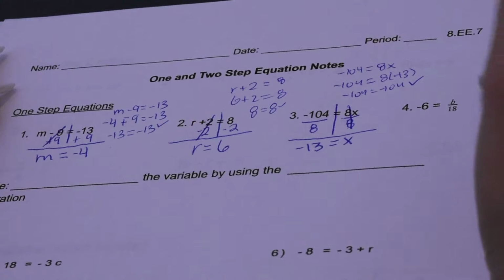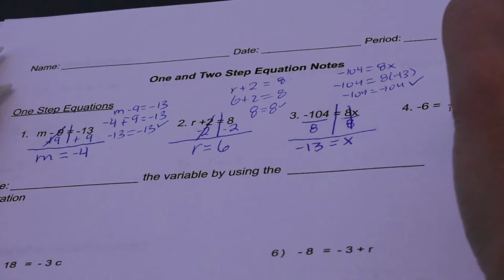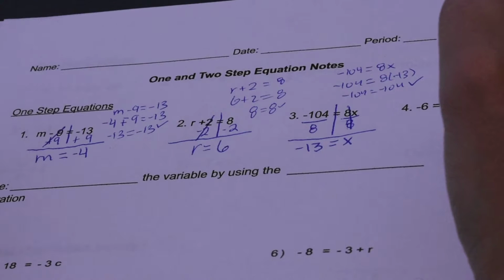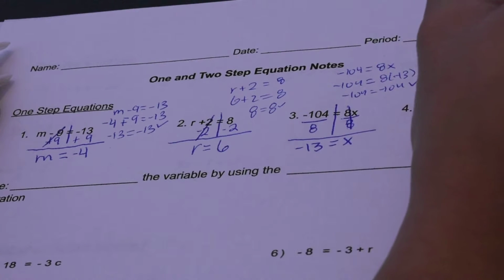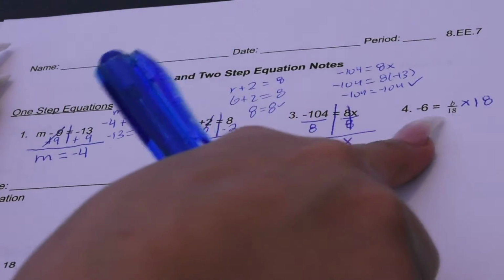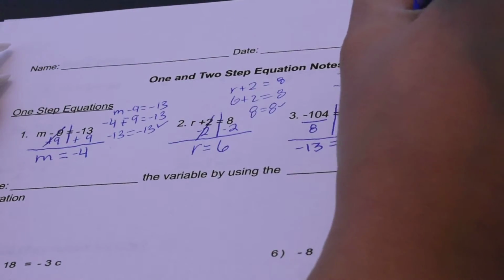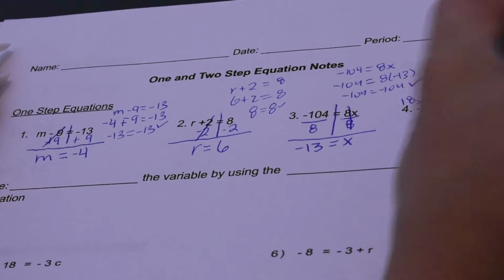Number 4. Negative 6 equals b divided by 18. The last operation I said was division, so I know I have to multiply. So b divided by 18, okay, I'm going to have to multiply. And I put it off to the side like this. So multiply by 18 on both sides. This cancels out. RIP.